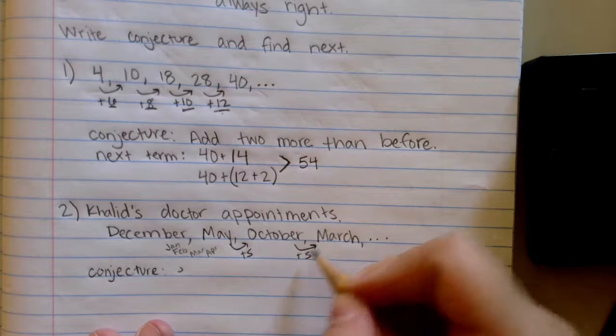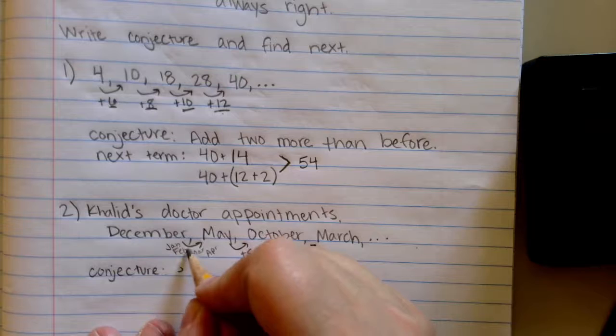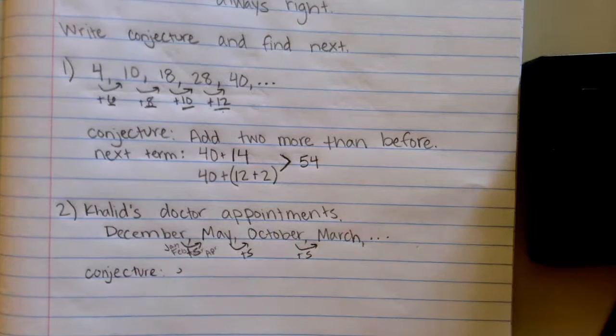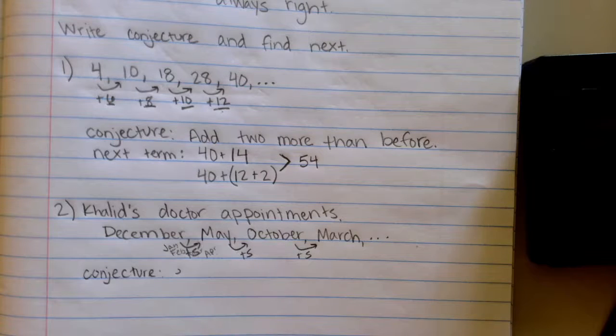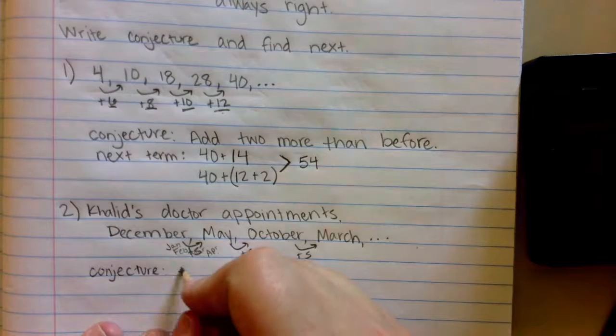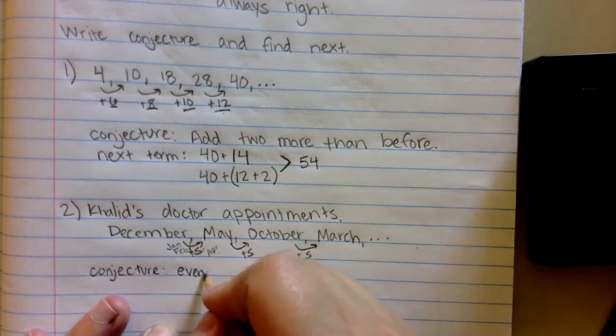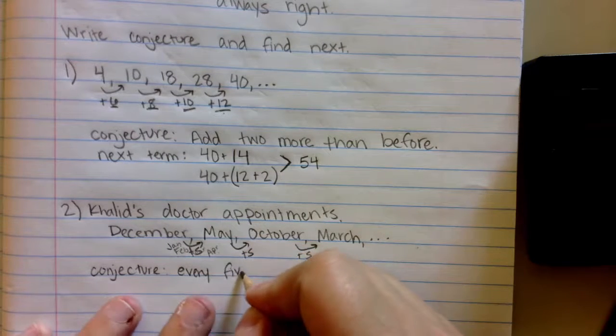When I do month math, I like to use, when possible, the month number. So like May is 5, the 5th month. 5 plus 5 is 10, which is October. But then it gets goofy because you do 10 plus 5 and you're like 15. What month is 15? It doesn't make sense, but in my brain it does. So conjecture, every 5 months, what happens? Yep, Khalid has a doctor appointment.